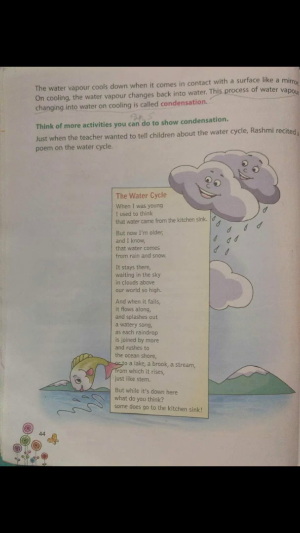As each raindrop is joined by more and rushes to the ocean shore, or to a lake, a brook, a stream, from which it rises just like steam. But while it's down here, what do you think? Some does go to the kitchen sink.